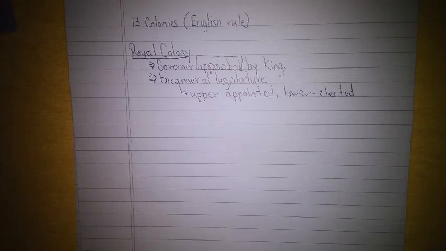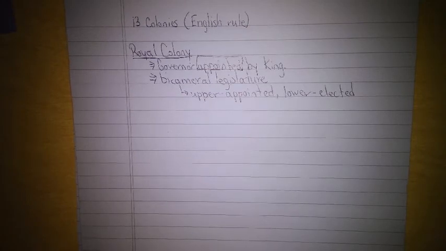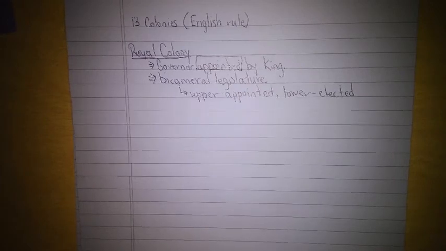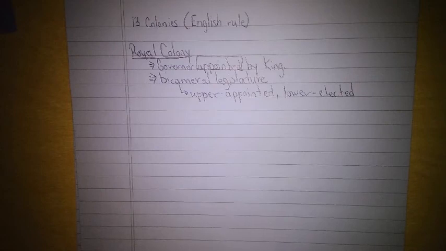All right? I'm lost. Where'd you get lost at? I said we have a bicameral legislature in a royal colony. You got that part, right? The upper house is appointed by the king. Okay. Then the lower house is elected by certain colonists. And those colonists being the ones who own enough land to be able to vote. You with me now? Rich white males. Yeah. Rich white dudes. All right.